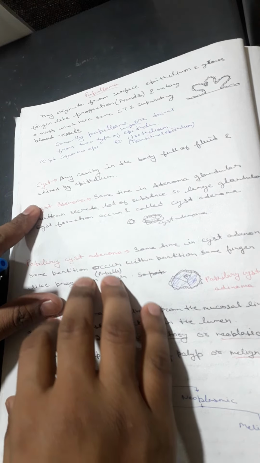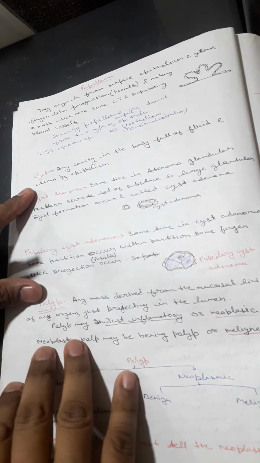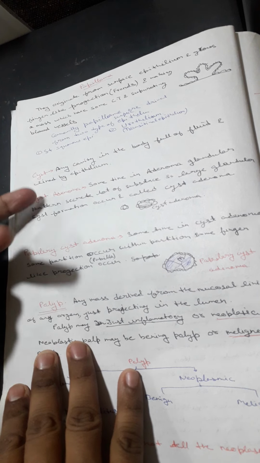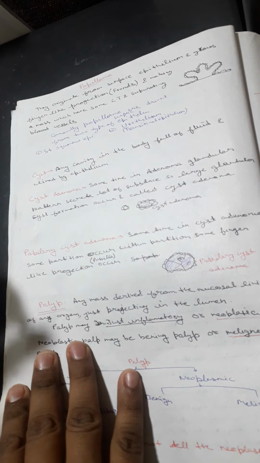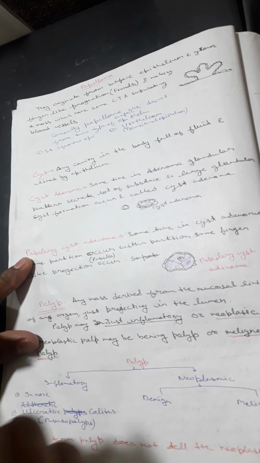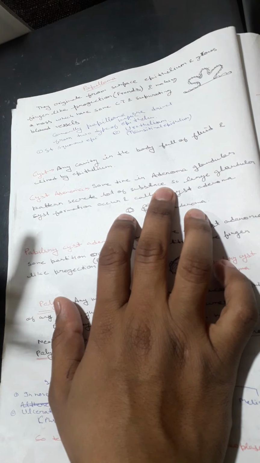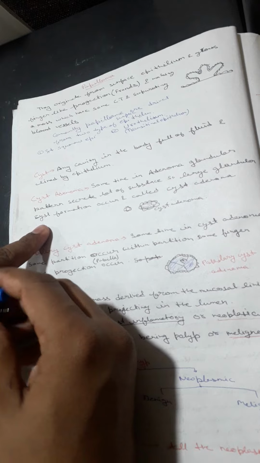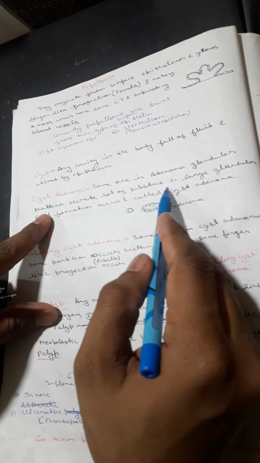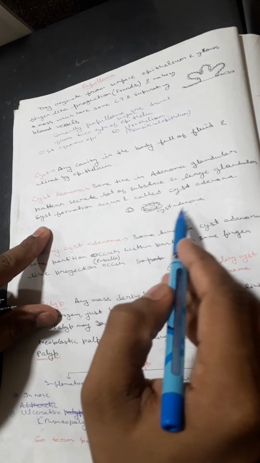And some other things are also present. See here, cyst adenoma, papillary cyst adenoma. What is this cyst? We know any cavity in the body full of fluid and lined by the epithelium is called a cyst. Any cavity, not neoplastic. And sometimes adenomatous cells, in glandular tissue, secrete a lot of substance in the lumen, so large glandular cyst formation occurs like this, and this is called the cyst adenoma.